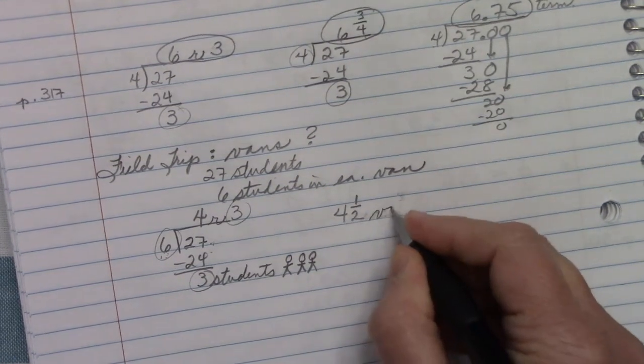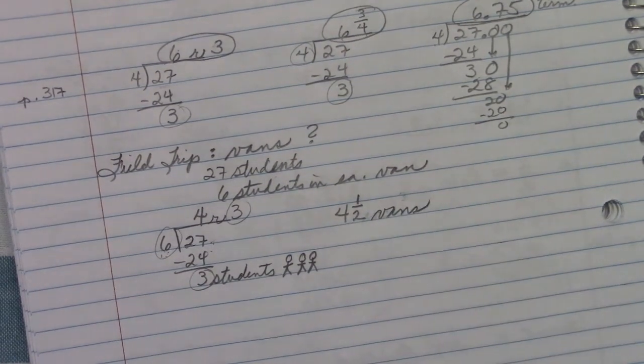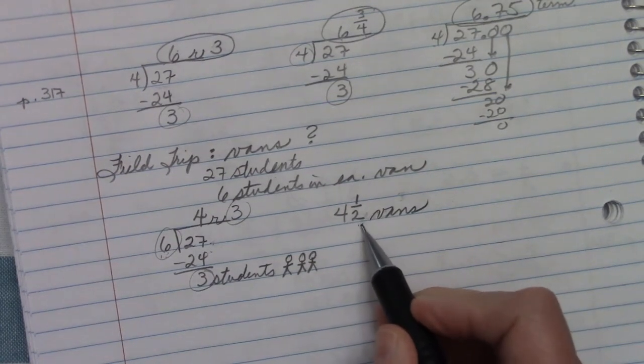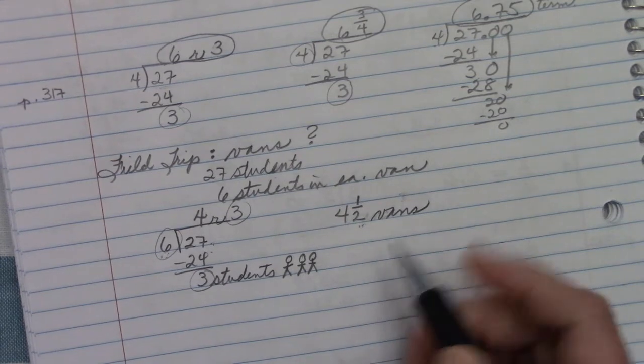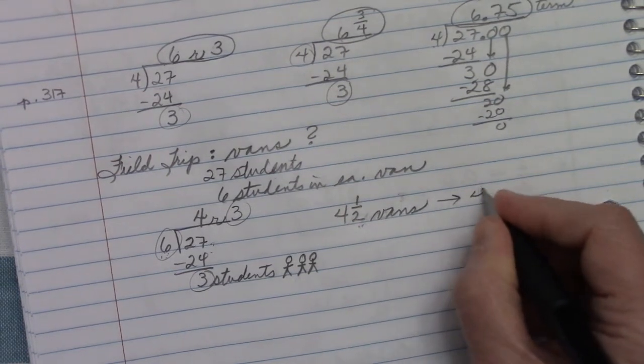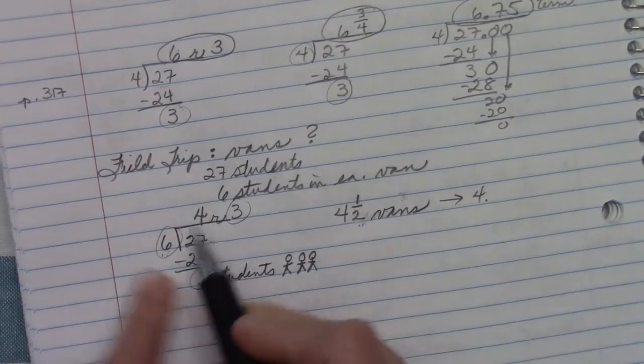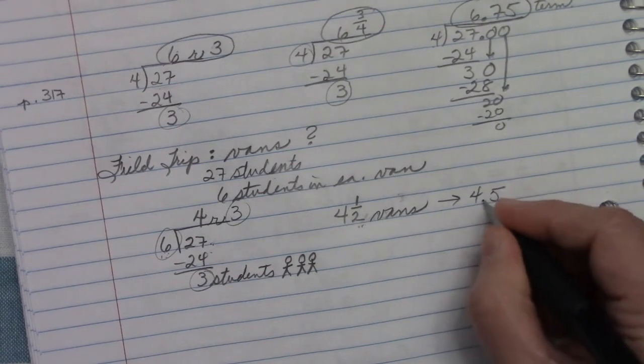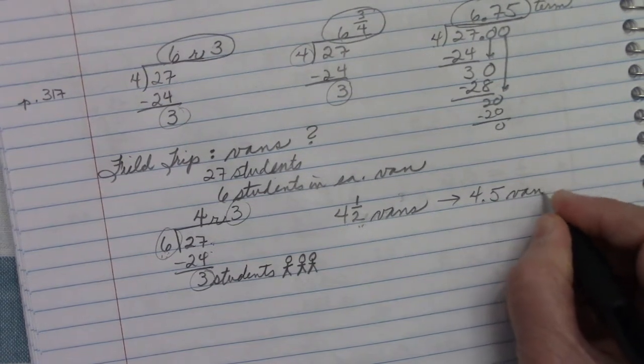So how many vans do we need? Because that top number represents how many vans? 4.5 vans. Well, good luck buying that half van. I just don't think it's going to happen. And we can also represent that as 4.5 vans, which isn't going to happen.